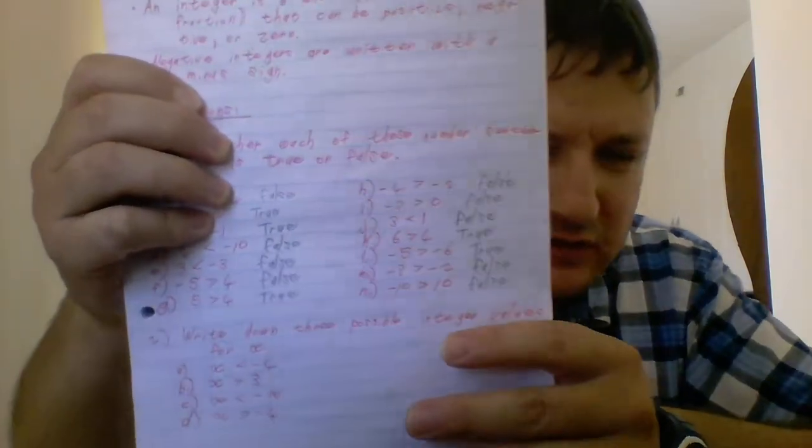So there are 3 possible values. First copy down the answers for question 1 and then write down question 2.